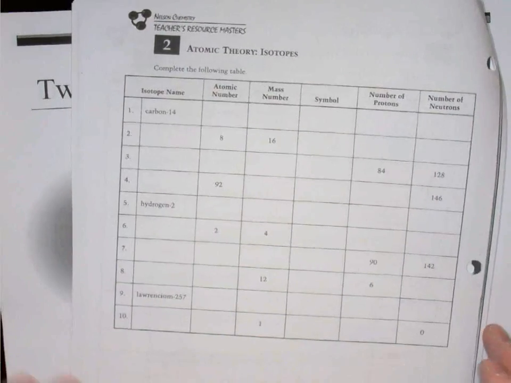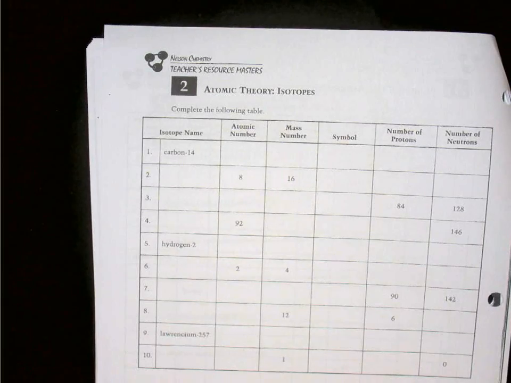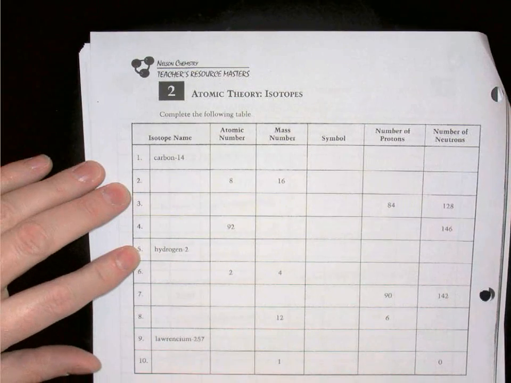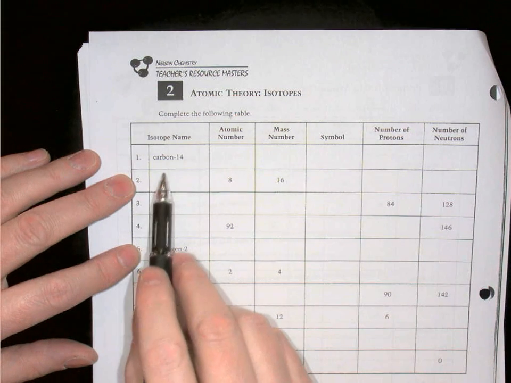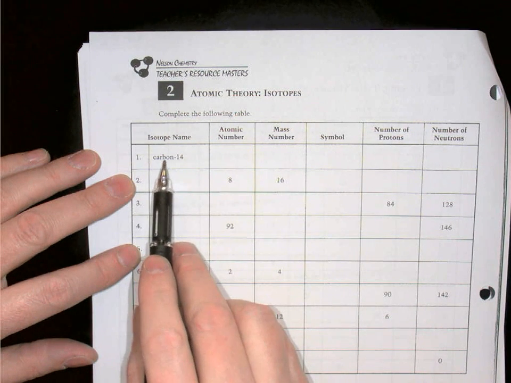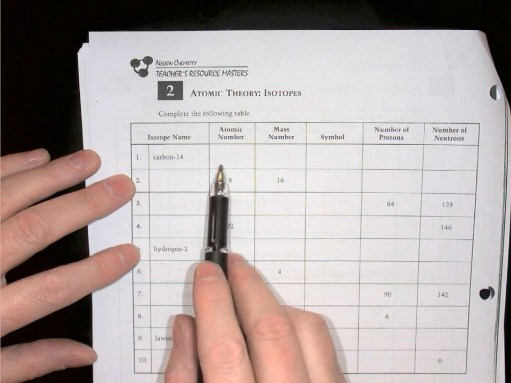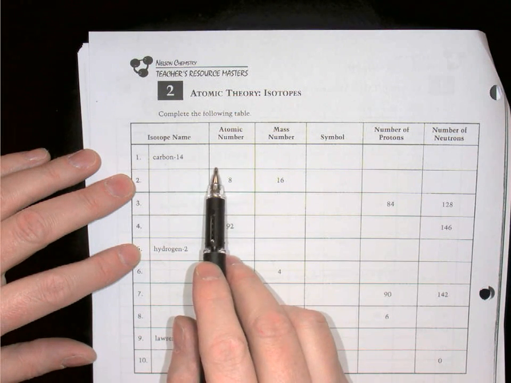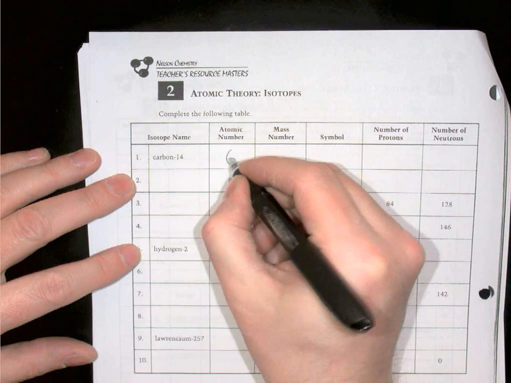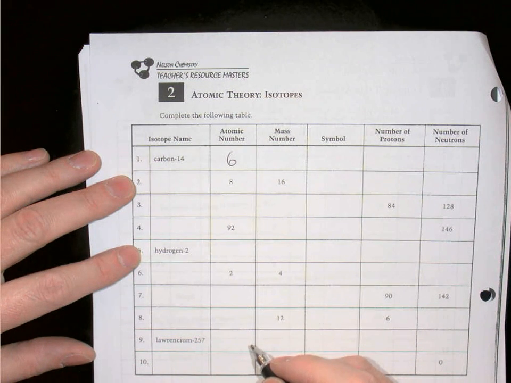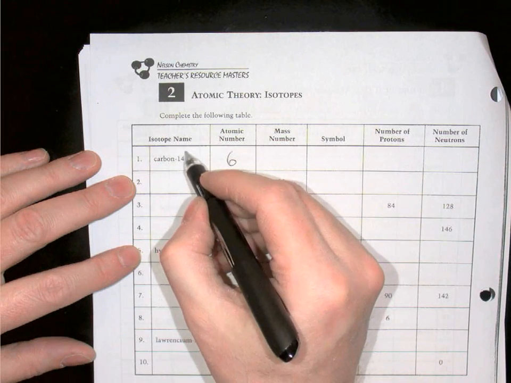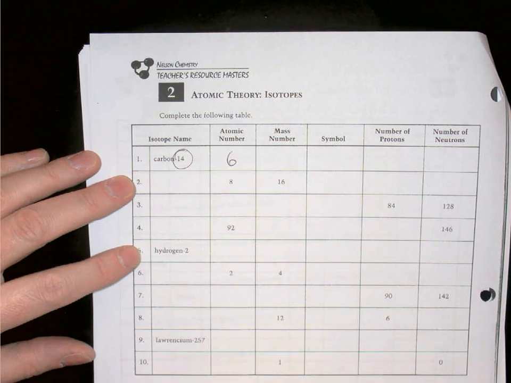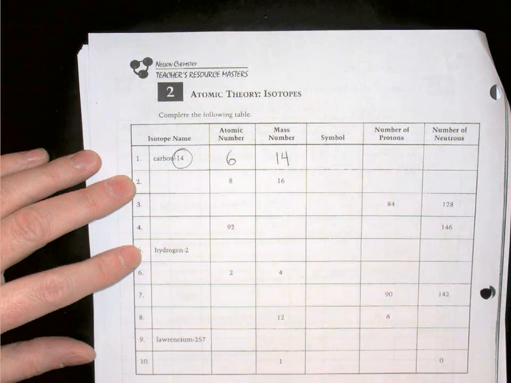In the package that you picked up in class, there was a worksheet that's on the second page called Atomic Theory Isotopes. And you should now have enough information to fill this in. I'll just do the first one for you. This isotope's name is carbon-14. So if we have a periodic table, you can find carbon and see that its atomic number is 6. So look on a periodic table to get that. The mass number is not found on a periodic table. The mass number is there. So carbon-14, its mass number is 14.